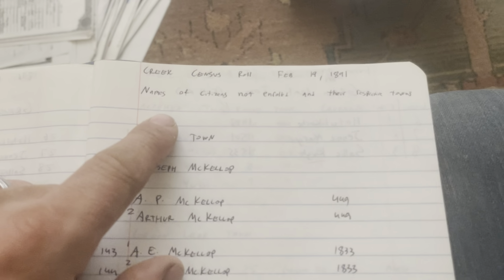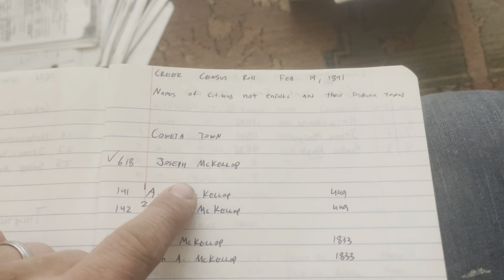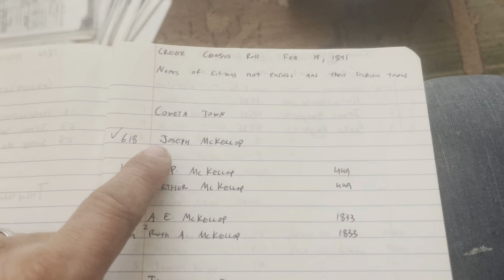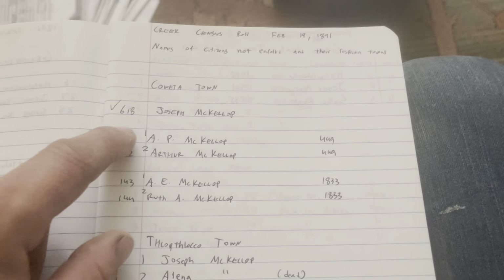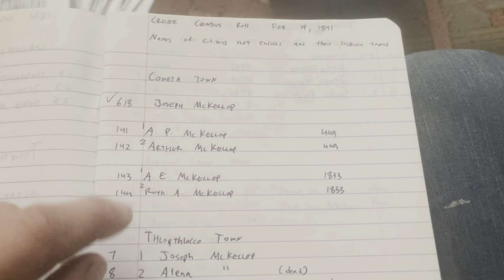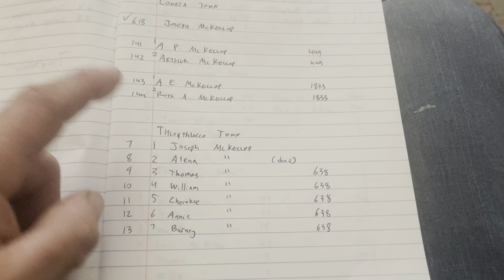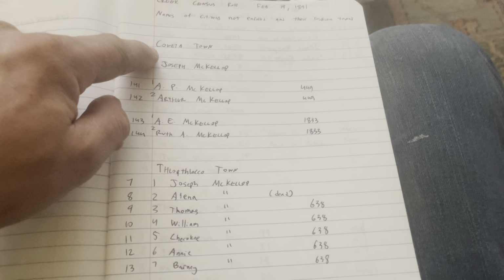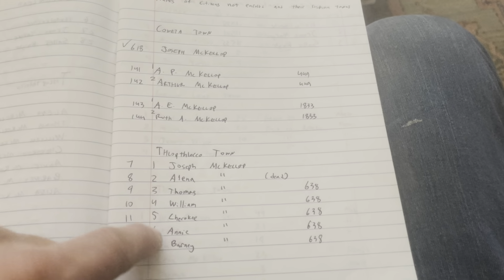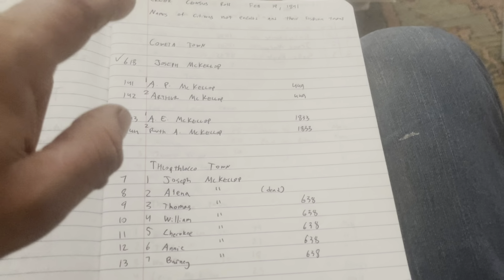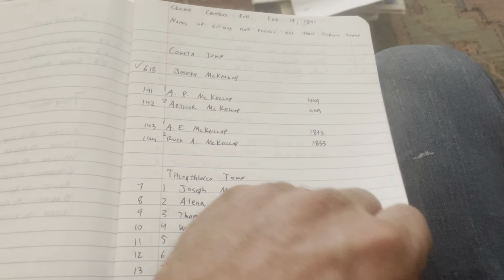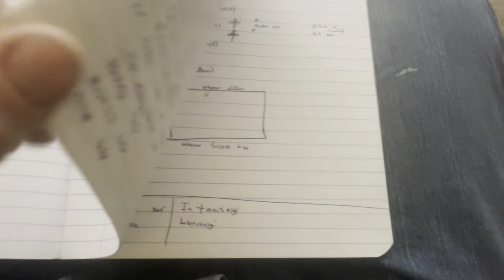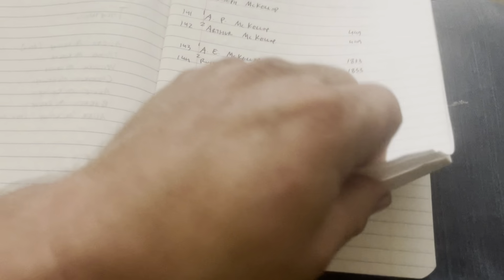Okay, Creek Census Roll, 1891. Okay, so Quita, Joseph. You got his brother and, I think his brother's son. Tlaxcala again. You got Joseph is mentioned there, but he's not actually part of Tlaxcala. He actually belonged to Quita. Okay, but his kids, minus Effie, all belong to Tlaxcala, which, yeah.